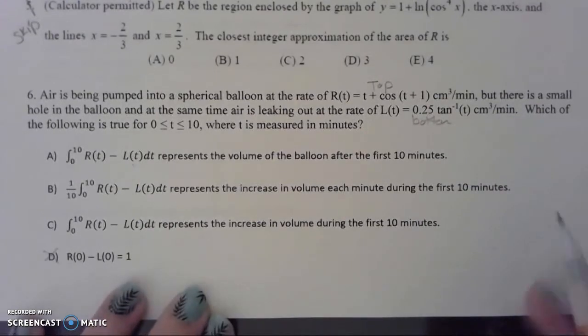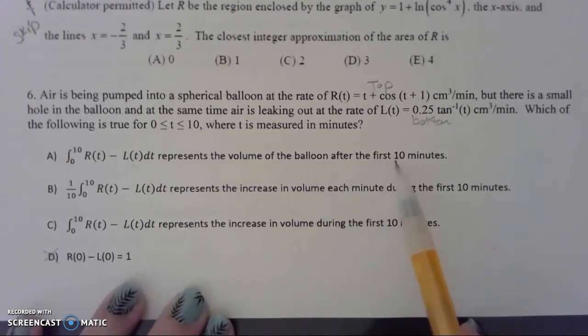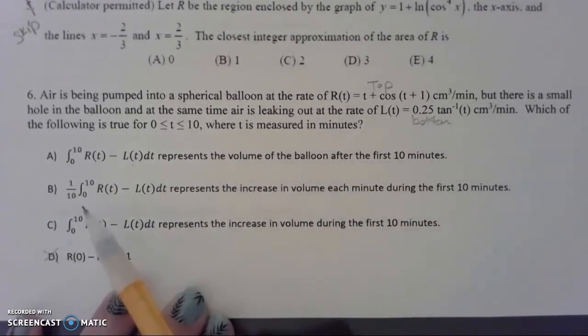Okay, so this one says that that is representing the volume of the balloon after the first 10 minutes. This one has that same function, except it has the 1/10 in the front. The 1/10, if you'll remember, was helping us find an average. So this says it represents the increase in the volume each minute during the first 10 minutes. And then the last one says this represents the increase in volume during the first 10 minutes.